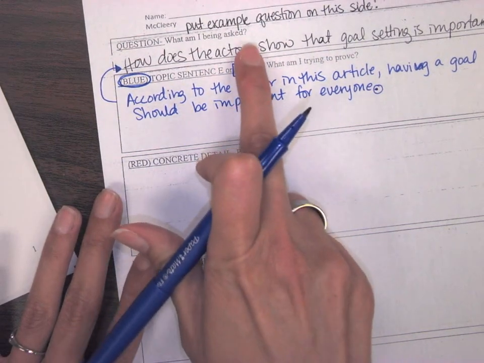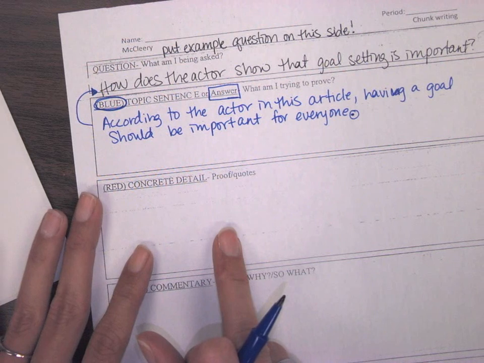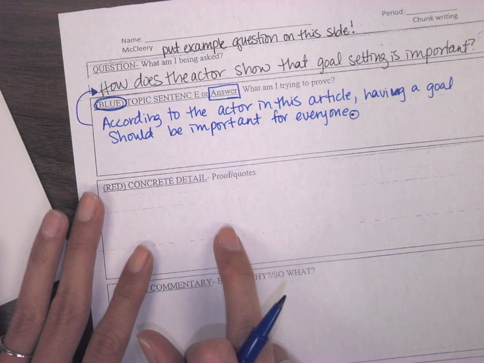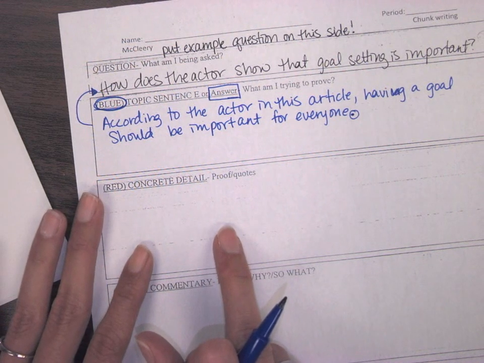So this is my answer to the question. How does the actor show that goal setting is important? According to the actor in this article, having a goal should be important for everyone.